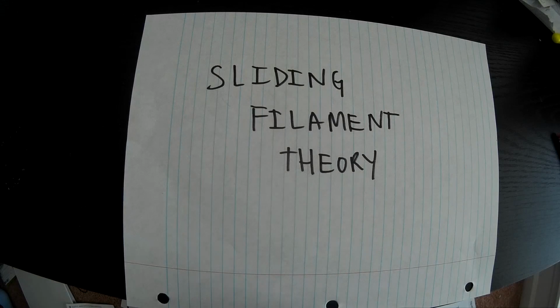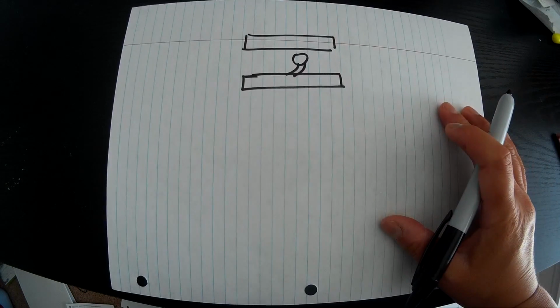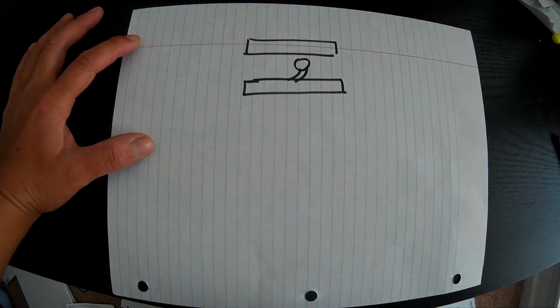So we are going to learn about the sliding filament theory. The theory is basically about how our muscles contract. It takes place in the sarcomere, which is the smallest contractile unit.